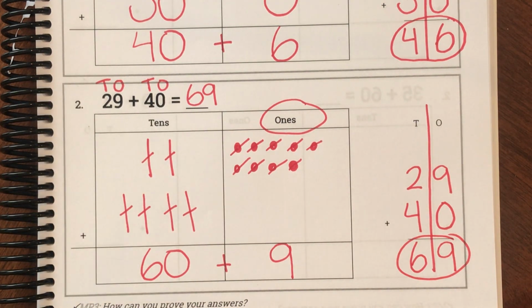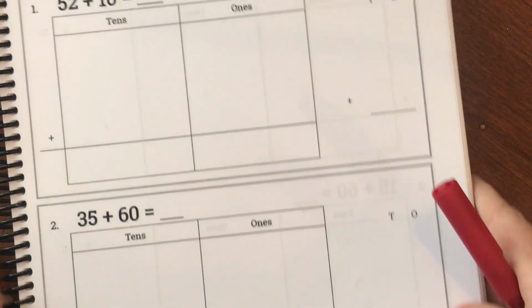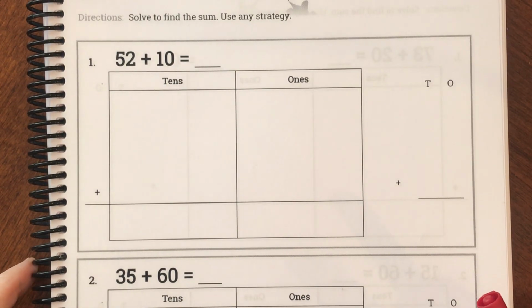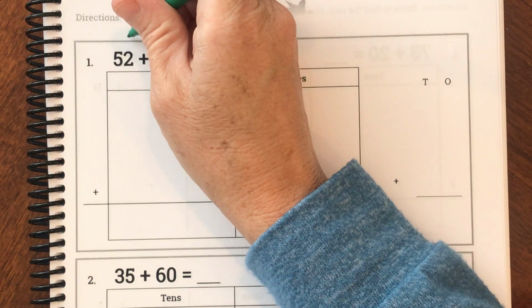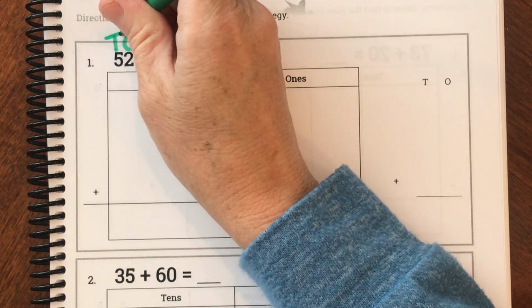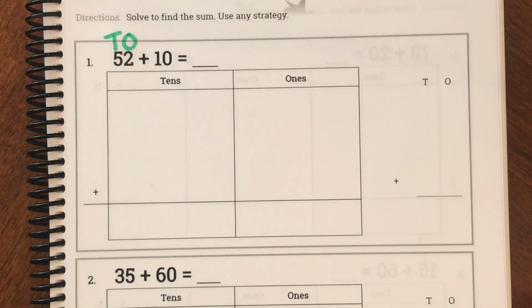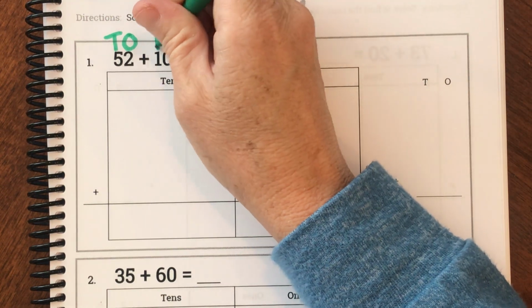Okay, let's do some of these together, friends. We are on page 236, and here's our first problem. We're going to practice both strategies too. So let's do our place value strategy on this one. Our first add-in is 52. So let's put an O on top of the 2 for our ones and a T on top of the 5 for our tens. And then let's do the same for our second add-in, an O for ones and a T for tens.